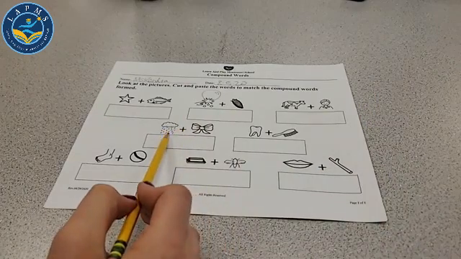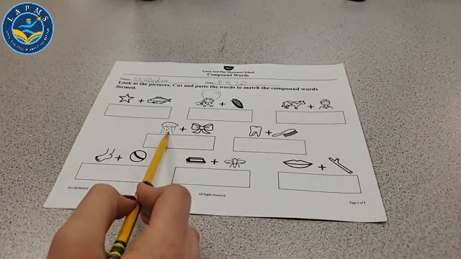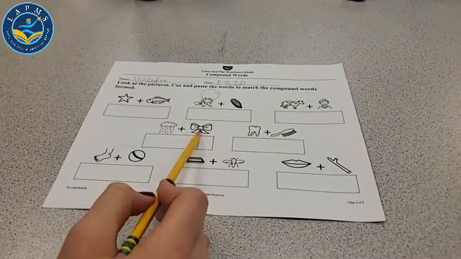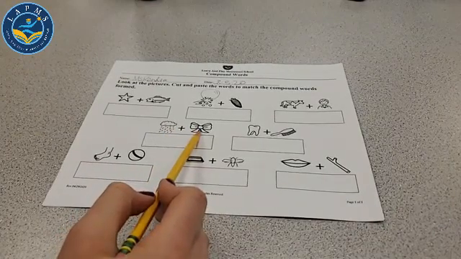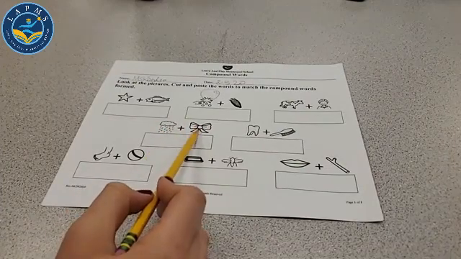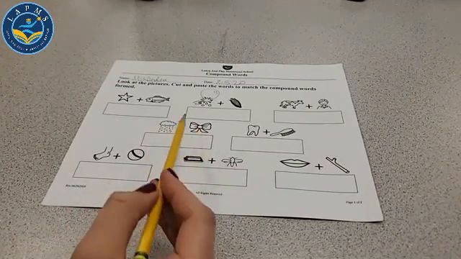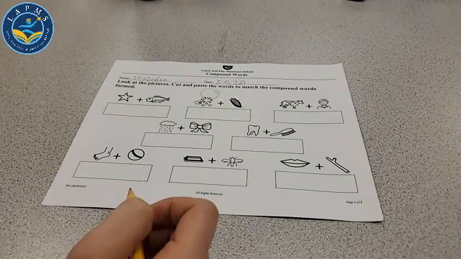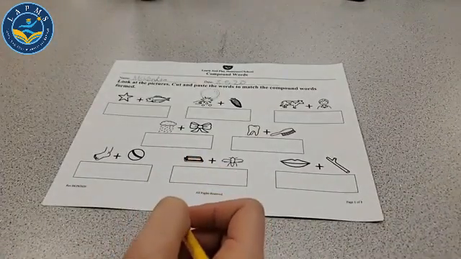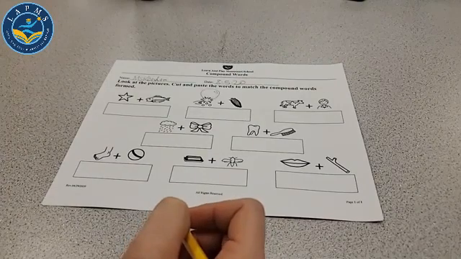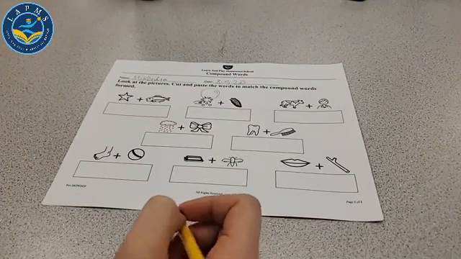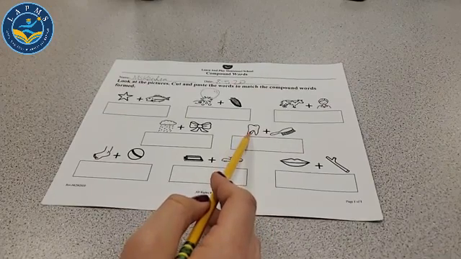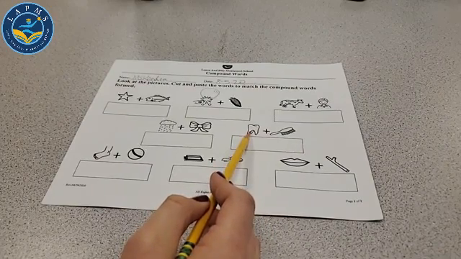Let's do another one here. I see rain and a bow. That's right. A rain and a bow. What compound word does that make? Rainbow. You guys are doing great. I don't think you need my help right here. Let's do one more again together, and then we'll look at some nouns.